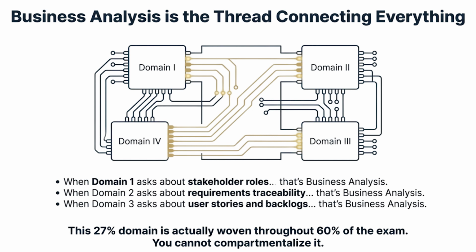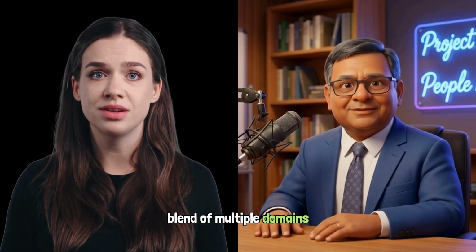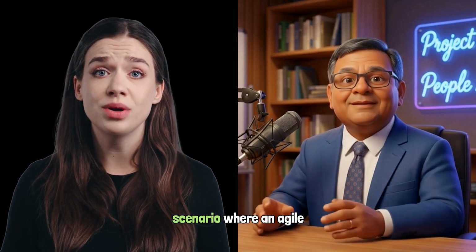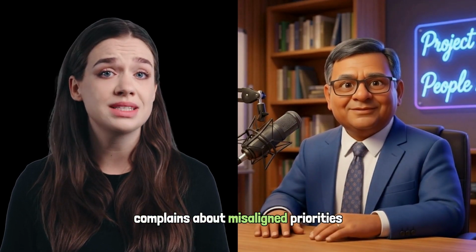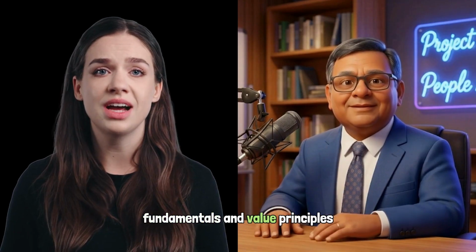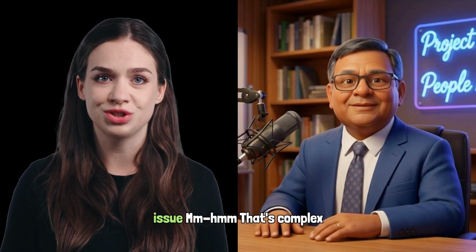And here's where it gets interesting. Many exam questions are actually a blend of multiple domains. For example, consider a scenario where an agile team misses its sprint goals, while the sponsor complains about misaligned priorities. You have to draw on agile but also fundamentals and value principles to even diagnose the issue.